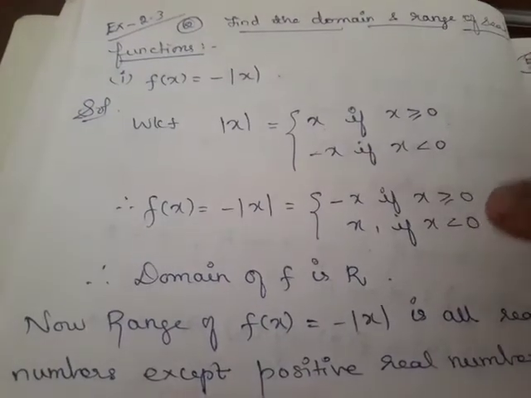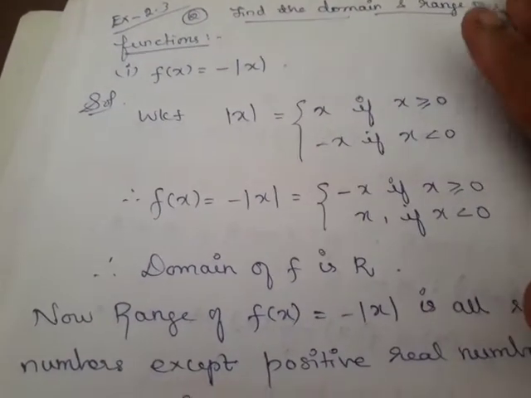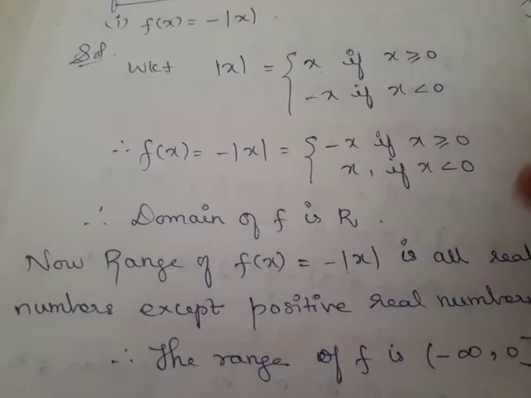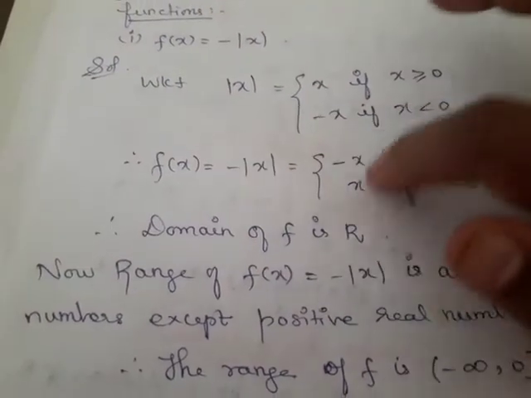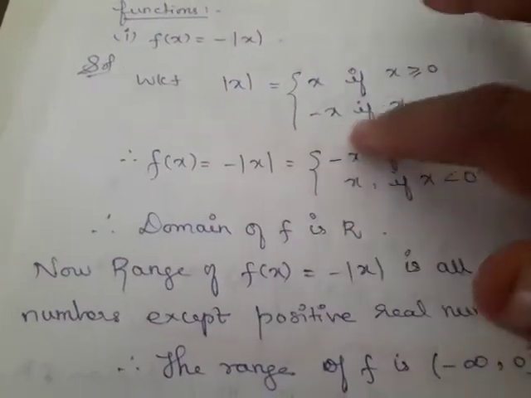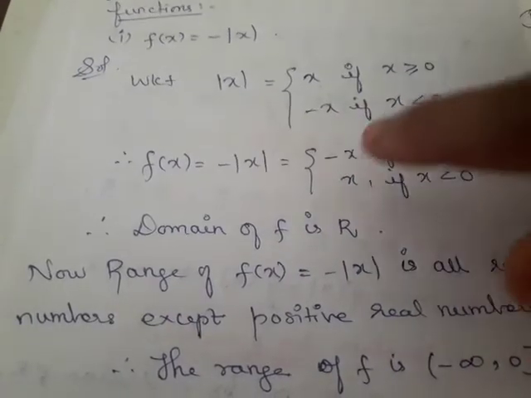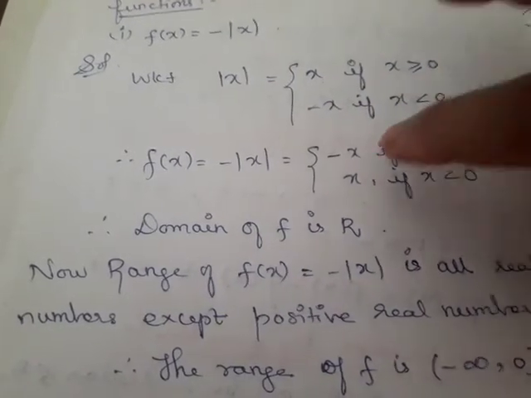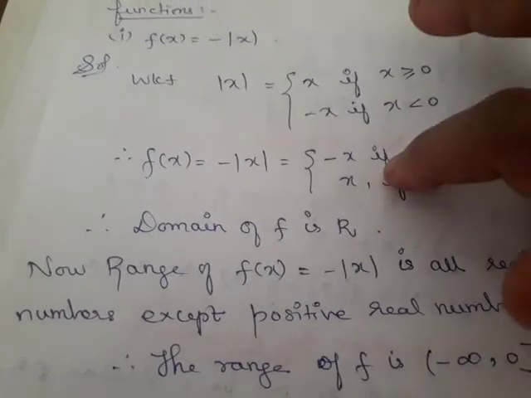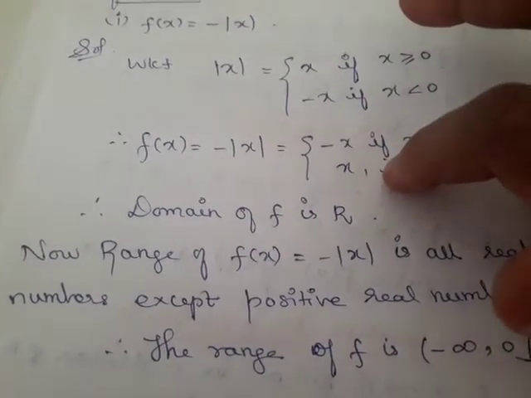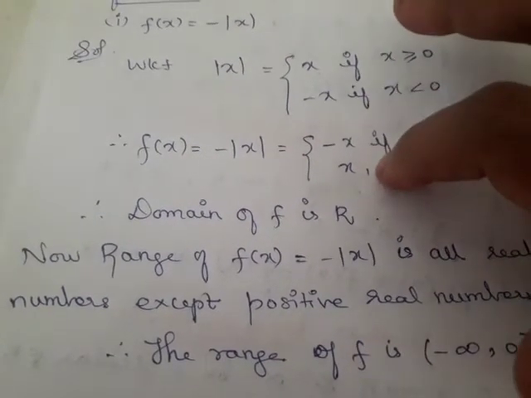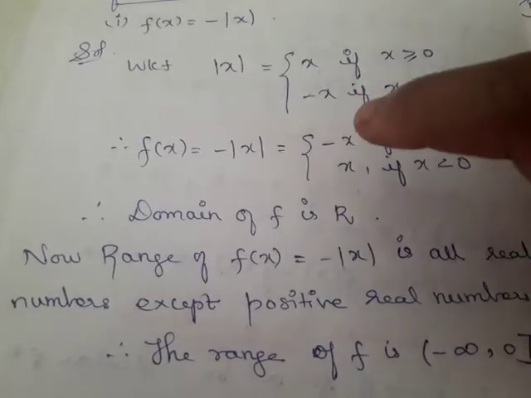Therefore, the domain of the function is R. Now, how can we find the range? For range, you have to analyze these answers. If we analyze these answers, we find that there is no possibility of getting a positive number. The answer will be a negative number or 0.